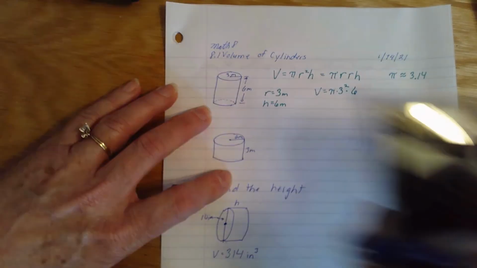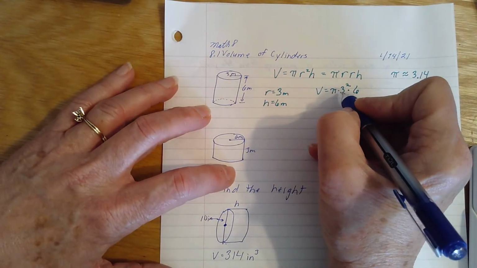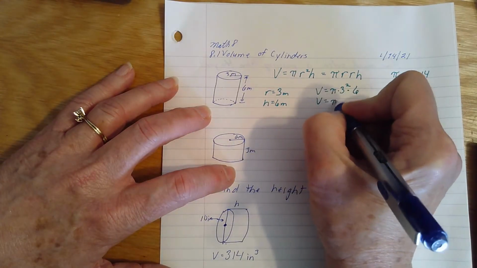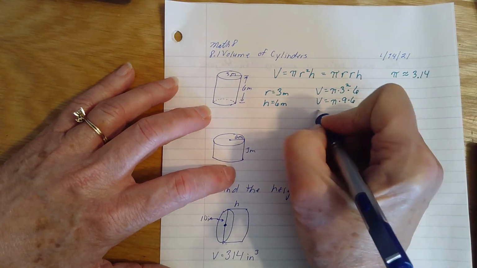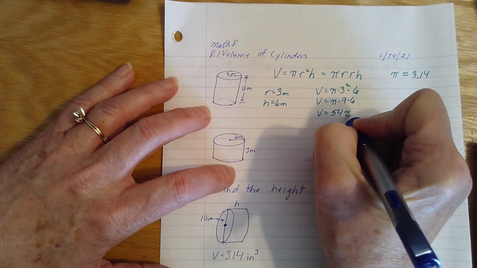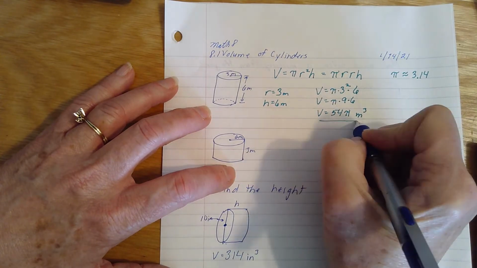And this is where I grab a calculator. And I'm going to leave pi in this form for just a moment. So volume equals pi times 9 times 6. The volume equals 54 times pi meters cubed. This is an exact answer.